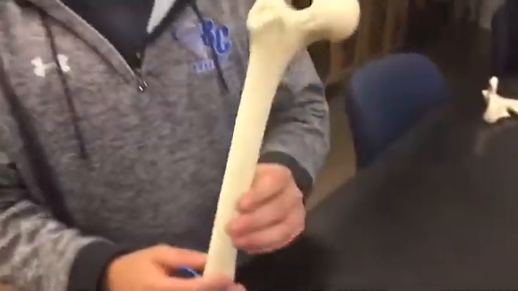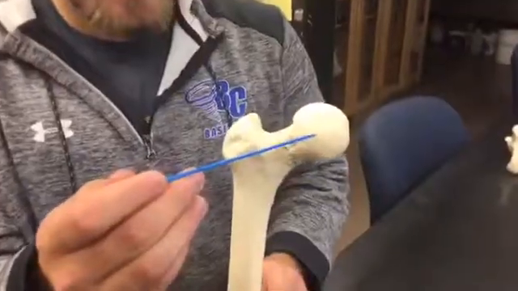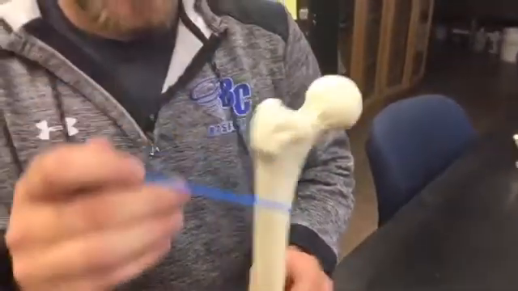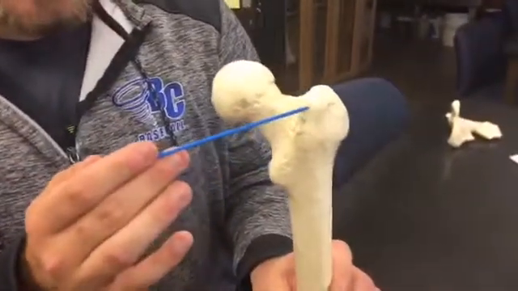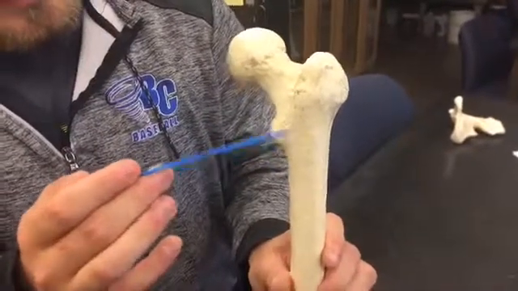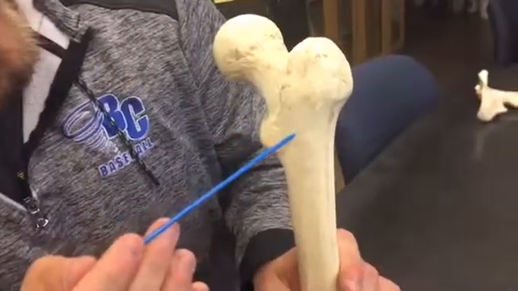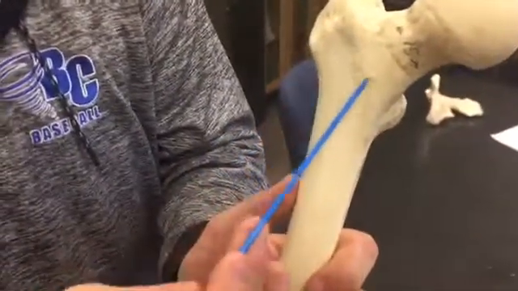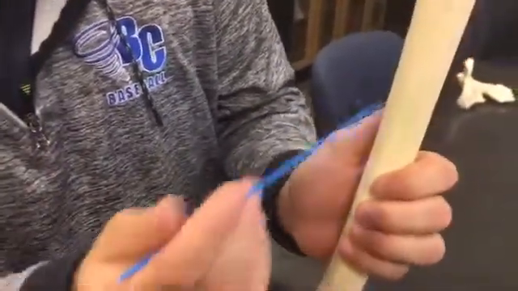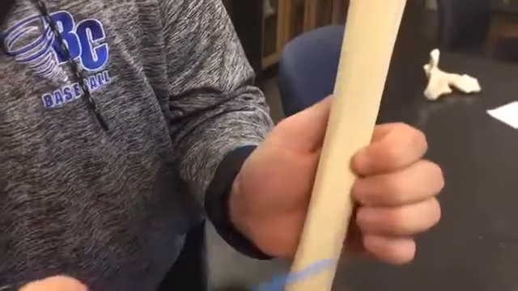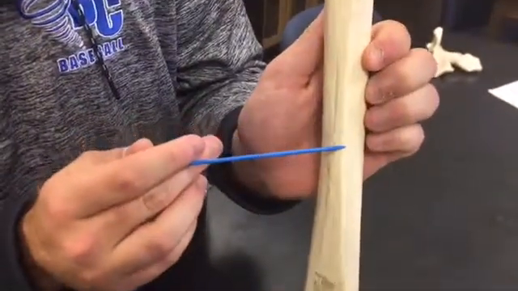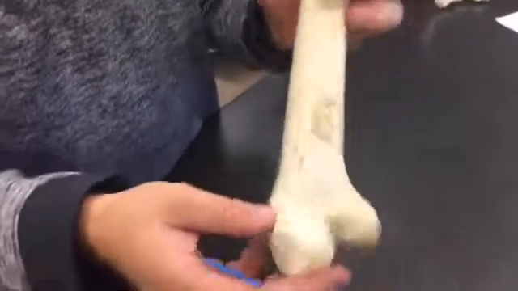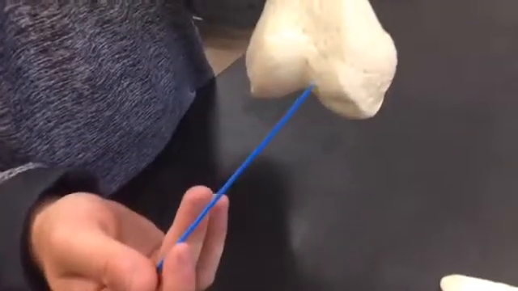This is a right femur. We have the head, the neck, the greater trochanter, the lesser trochanter, the intertrochanteric crest, the intertrochanteric line. We have the gluteal tuberosity, the linea aspera. We have the patellar surface.